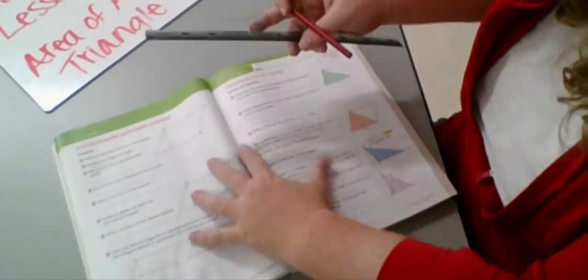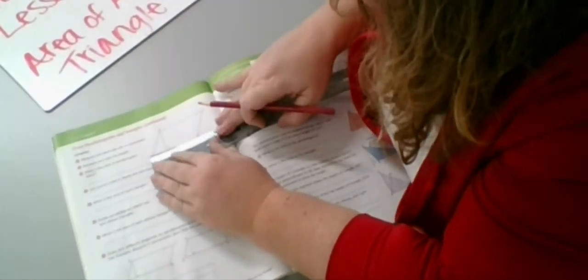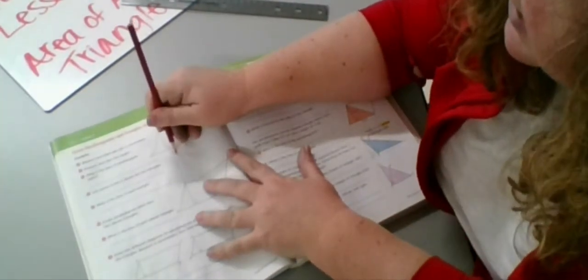Whoops, I was on the inches side. Don't let that happen to you. If you look and it looks like this, it's the big wide ones. Those are inches. These little tiny ones are centimeters. So if it says measure in centimeters, make sure you're using the centimeter side of your ruler, not the inches. I had that wrong. So measure and label side AD in centimeters. There it is. And it is 6 centimeters.